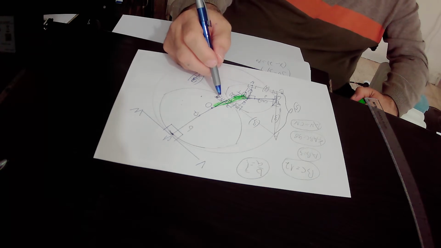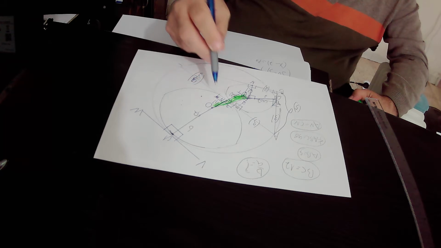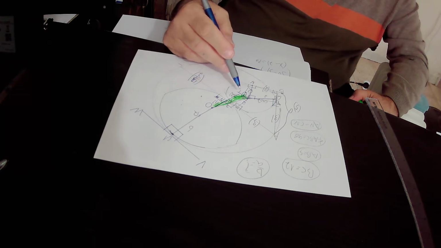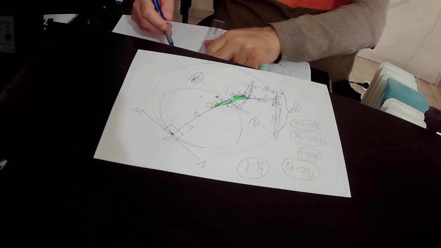We'll define the length of NO as h. So we copy triangle OTP in a new page and we'll implement the Pythagoras theorem on this green right triangle OTP.